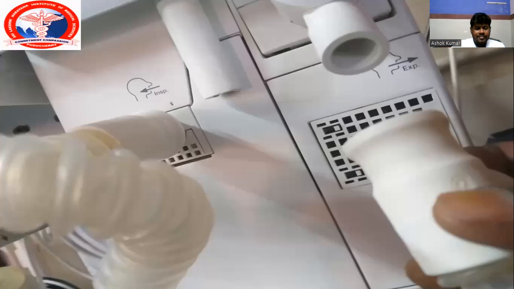This is the inspiratory end of the ventilator, which is connected to the humidifier. From the humidifier, another tube arises, the inspiration tube. The inspiration tube is connected to the Y piece. From the other end of the Y piece, there will be the expiration tube, and the expiration tube is connected to the expiratory circuit here. The expiration circuit is connected to the expiratory cassette, which is attached to the mechanical ventilator.